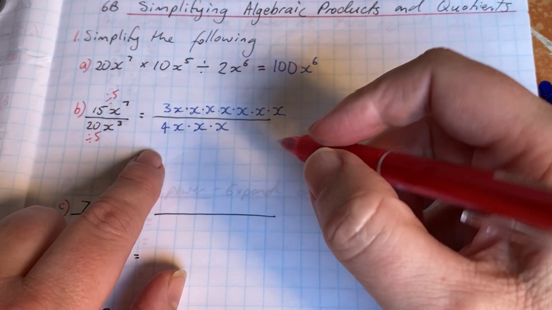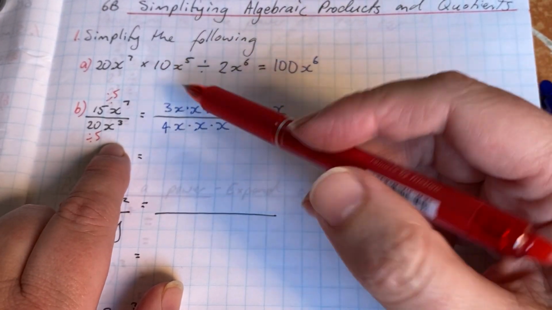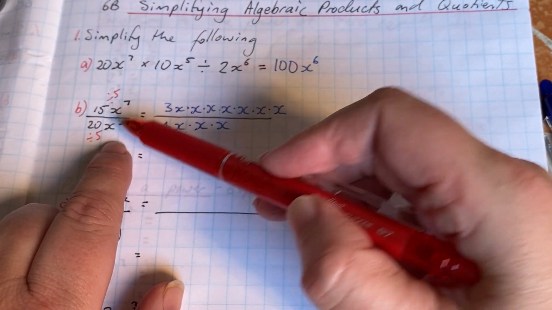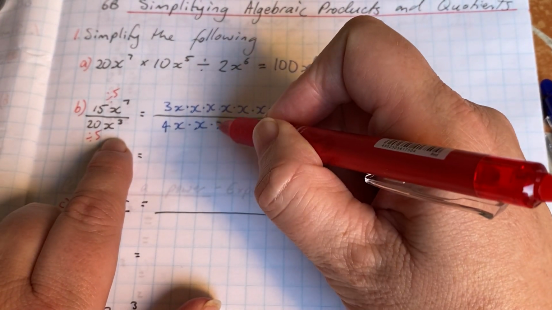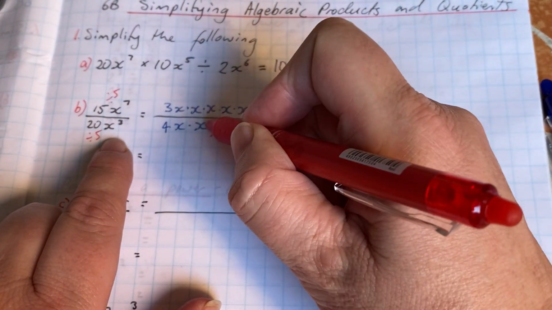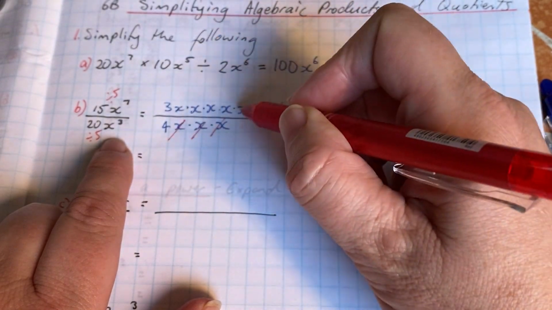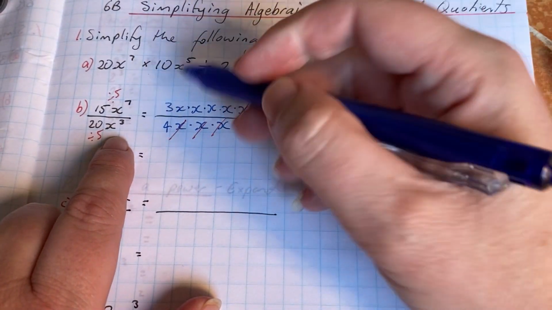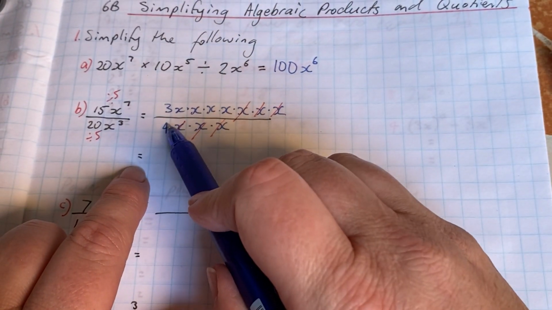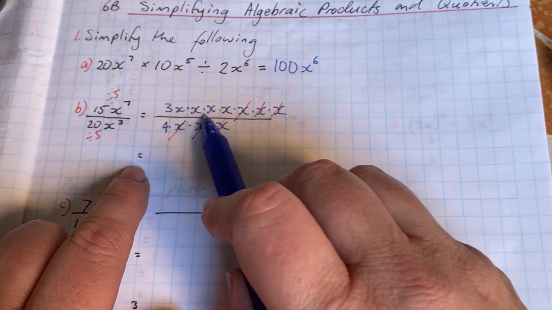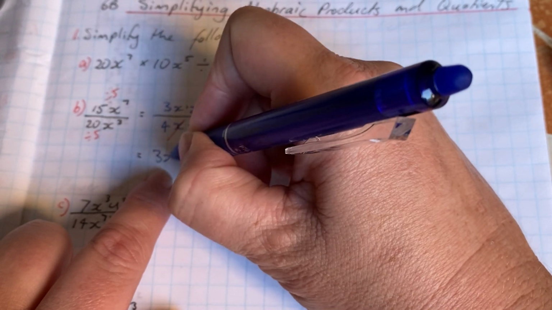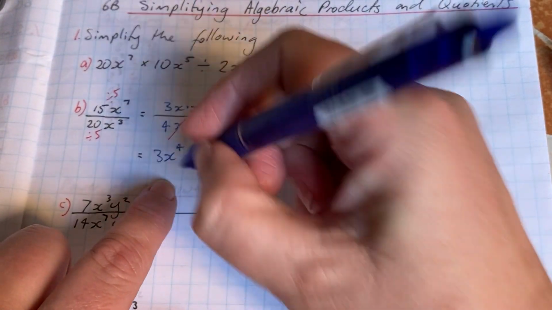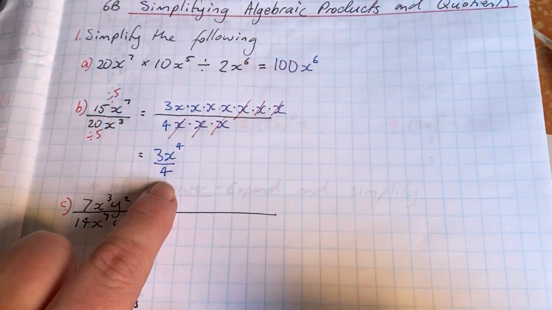Let's just do some cancelling down. Now we could subtract the powers. So 7 minus 3 is 4. We're going to have x to the power of 4, but let's just have a look at that. So cancel that one with that one, cancel that one with that one, cancel that one with that one. So we still have a 4 in our denominator. We've got 3x to the 4 here because there are 4 x's there. So 3x to the 4, and that 4 is in our denominator, so we do need to write that there.